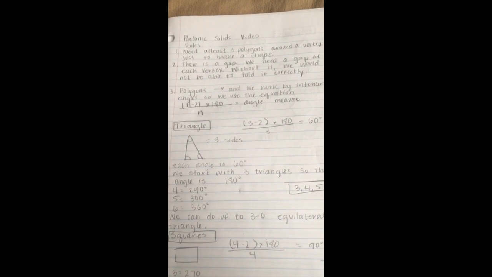So we know that. I forgot the third rule. The third rule is that when we work with polygons, especially the Platonic solids, we are going to be working by their interior angles. We use the equation n, which is the number of sides, minus 2, times 180, divided by the number of sides again, to get the interior angle measure.